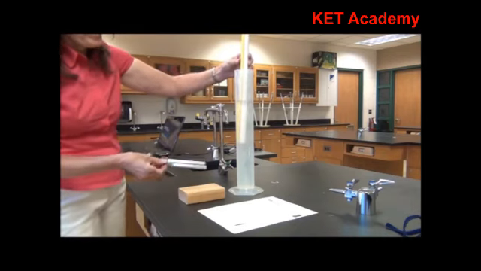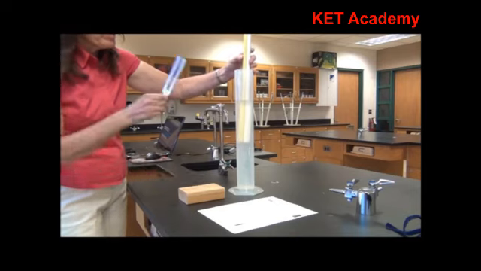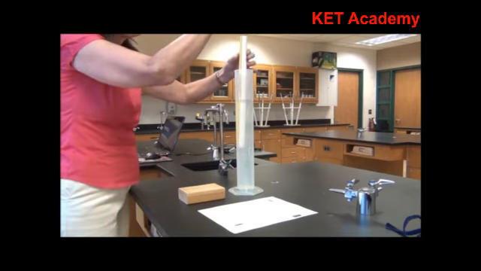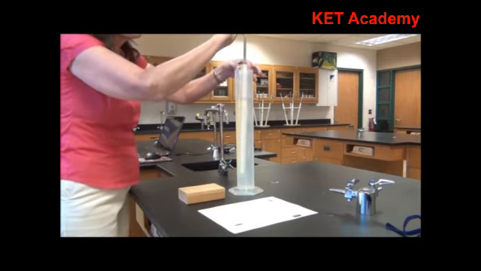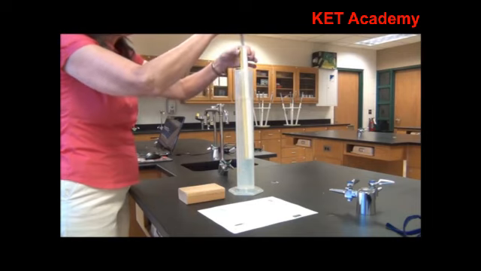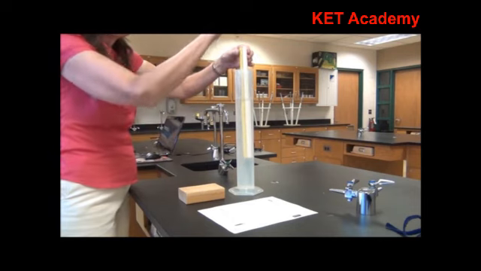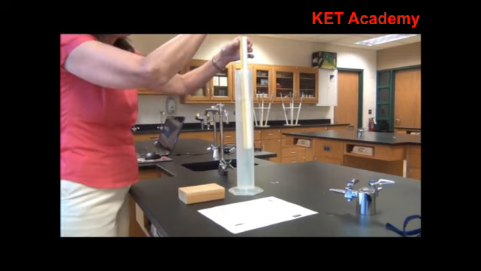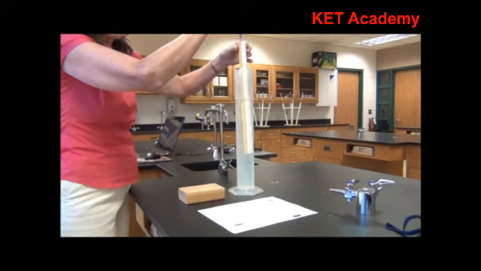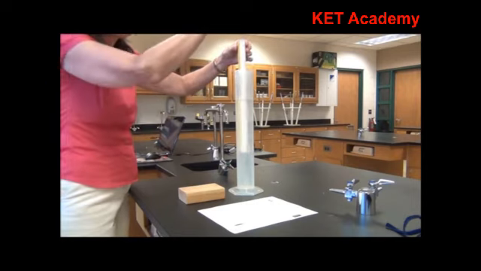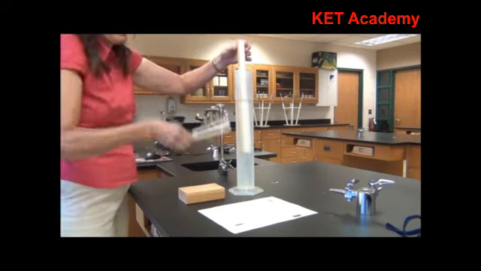We're going to strike the tuning fork on the wood, hold it above the tube, and move the tube. You may have to strike the tuning fork again. You're listening for the point where the sound gets louder, or resonates. I've just located it. Can you hear the difference?